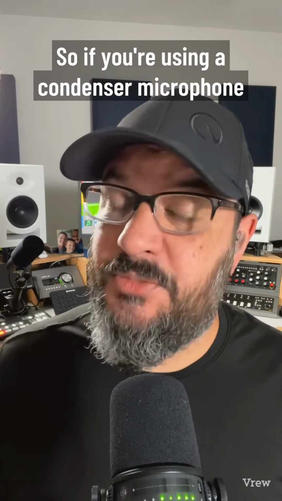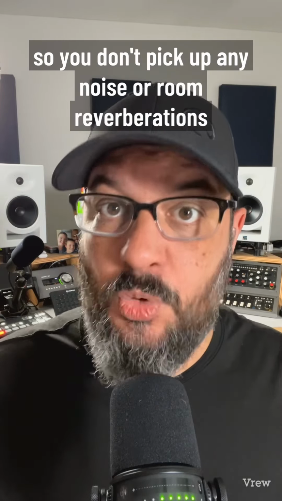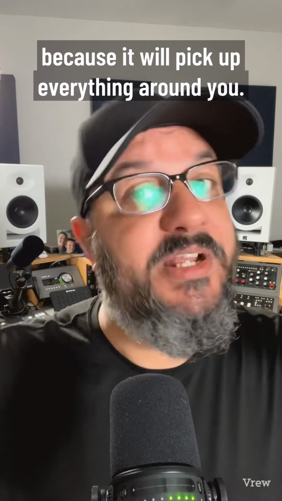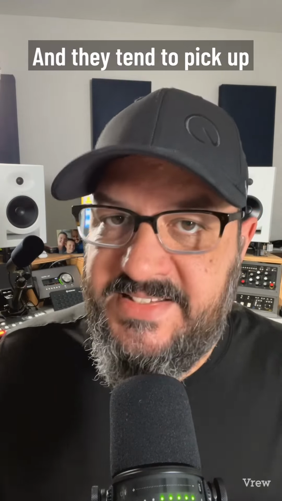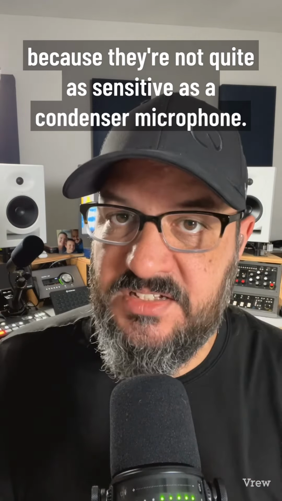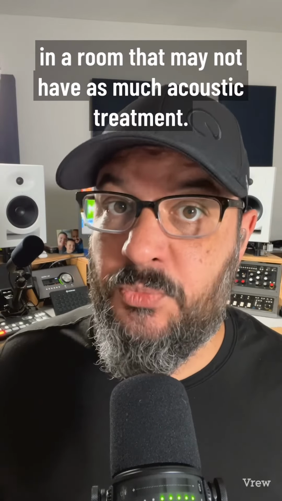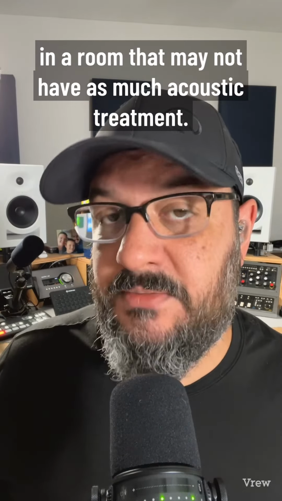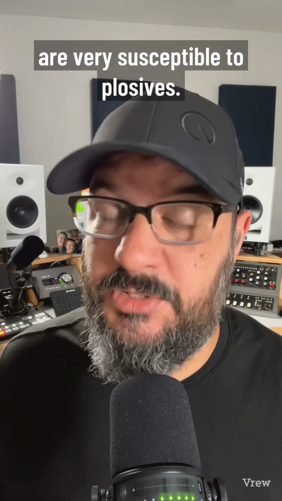So if you're using a condenser microphone, you need to make sure you're in a space that is acoustically treated so you don't pick up any noise or room reverberations, because it will pick up everything around you. Dynamic microphones do not require power, and they tend to pick up only what is immediately in front of it, because they're not quite as sensitive as a condenser microphone. So you may be able to get away with using a dynamic microphone in a room that may not have as much acoustic treatment.